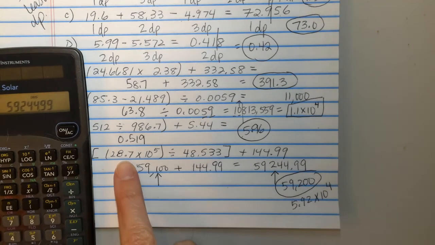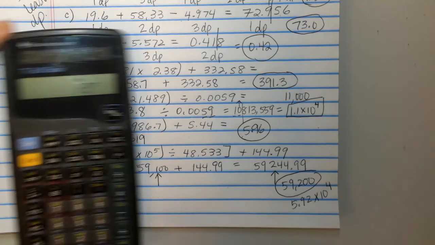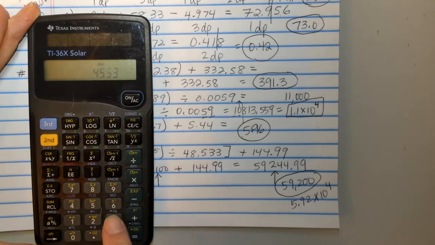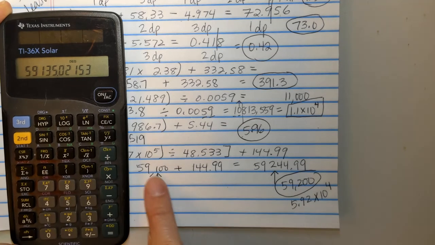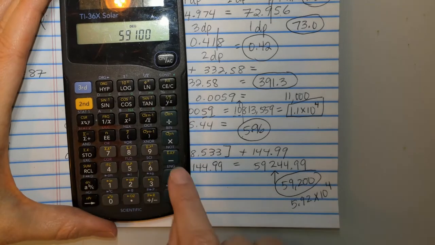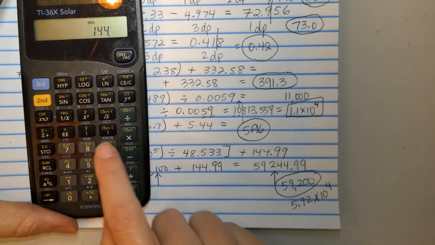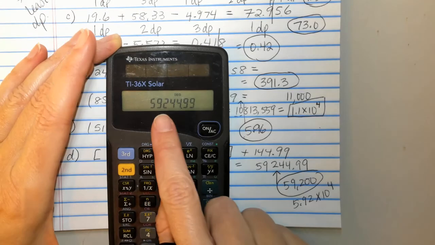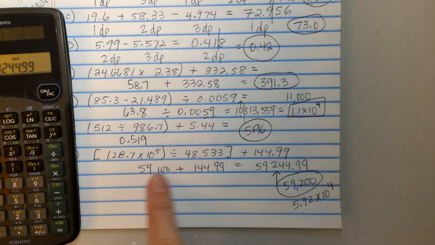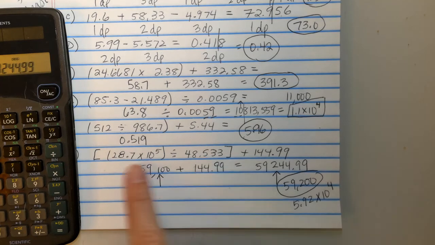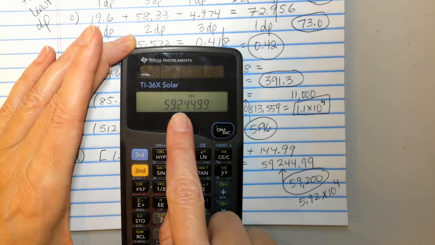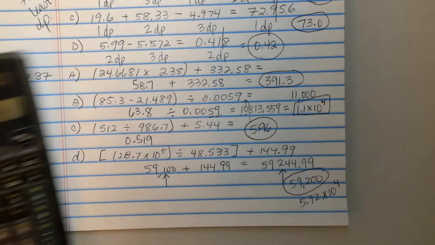All right, so I'm just going to type this in one more time. We have 28.7 times 10 to the 5th, and then dividing that by 48.533. 59,100, going with only 3 sig figs, so 59,100. And then if I add that to 144.99, 59,244, but we're only going to go to that hundreds place because of our first original calculation where we only kept the 3 sig figs. So we're going to keep it to 59,200, replacing the 4 and the 4 with zeros only.